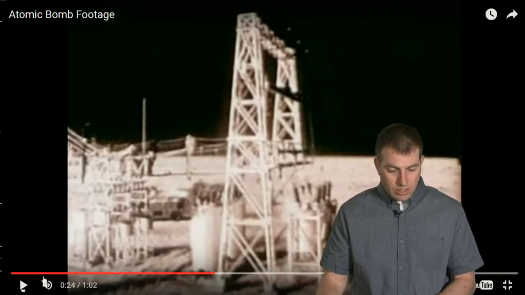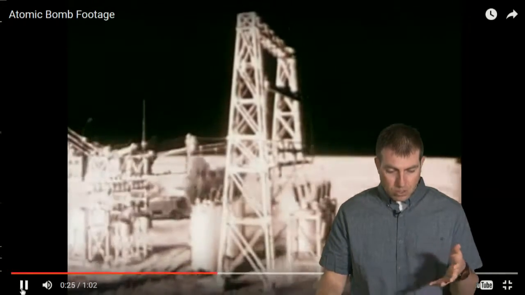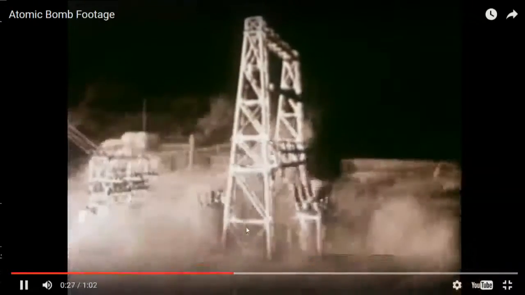So when you see these detonations occur, all of the stuff lights on fire because so much energy is produced, and then the shock wave of the actual explosion hits and knocks things down. So it's a two-step destructive process. The first step is the radiation that's released lights everything on fire, and then the shock wave comes through, puts out the fire, and knocks everything down.